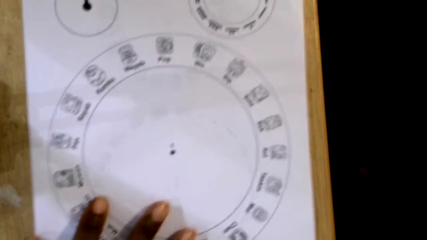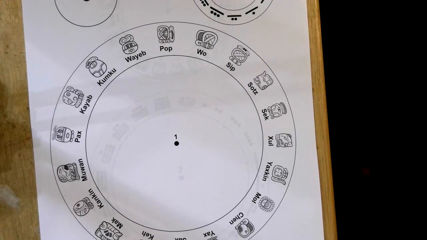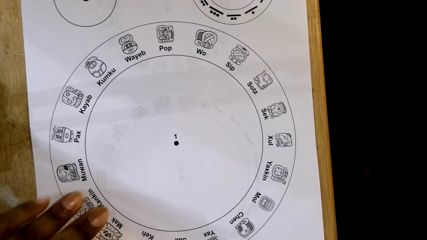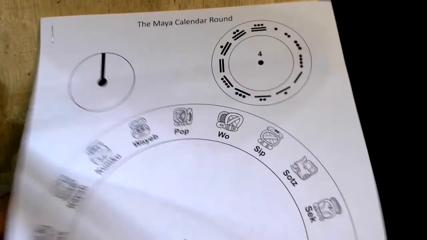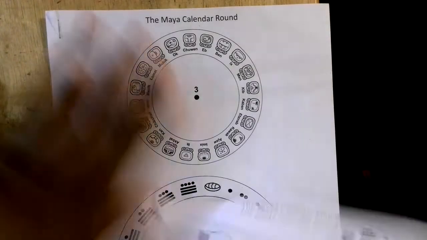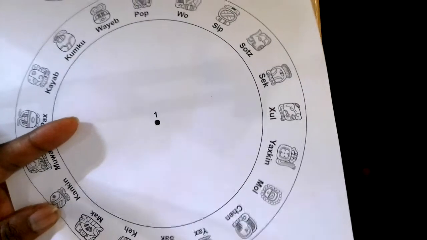All right, everyone. This is just a quick demo on how to construct your Maya calendar. So you're going to start, this is how they measured their time. You're going to start by separating your two pages if they are connected. I'm going to cut the big circle.